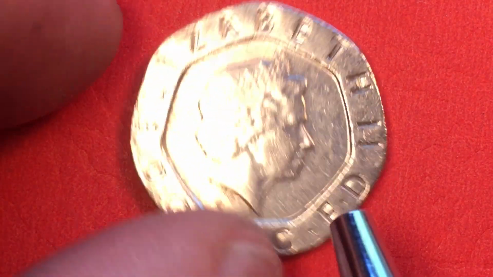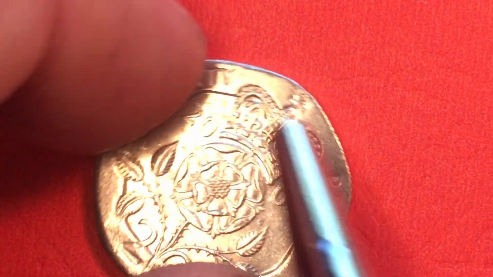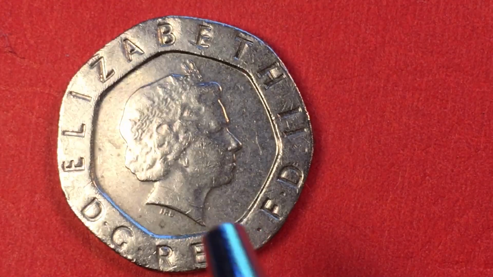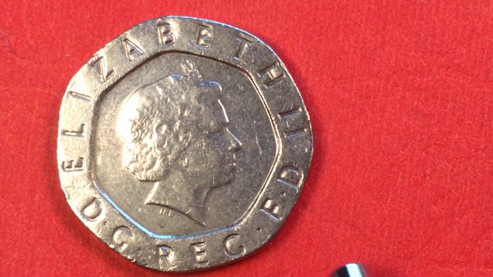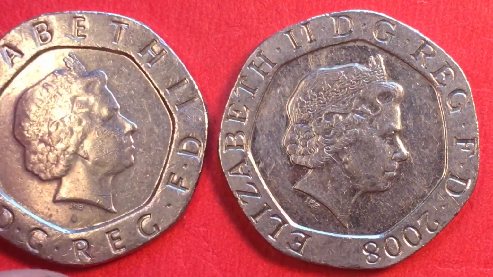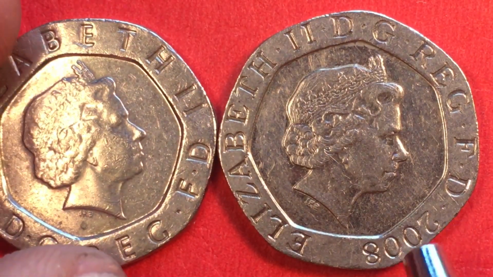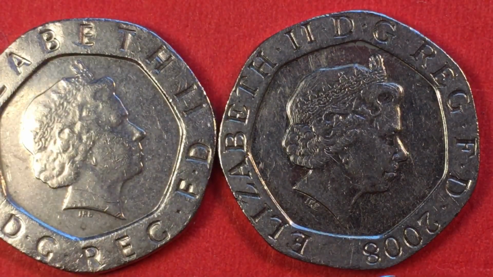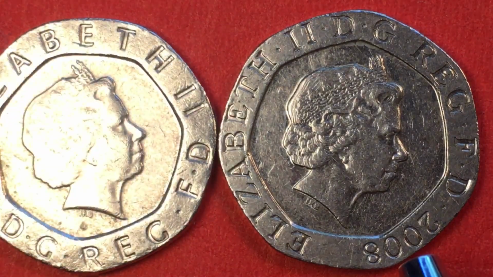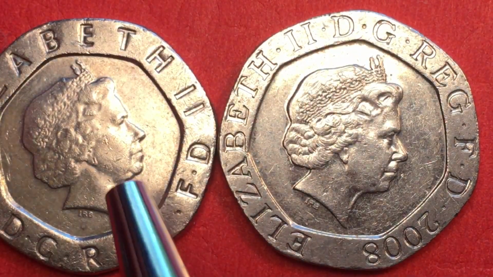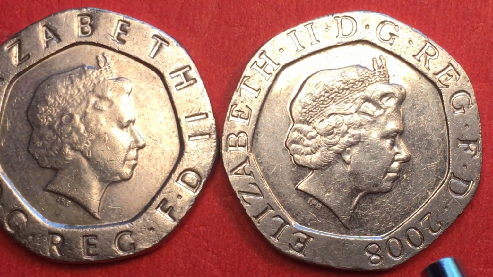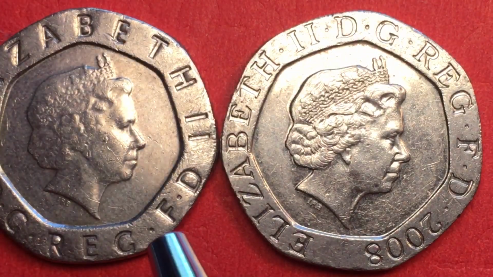So we've established that this is a 2008, and that it has an Ian Rank-Broadley fourth portrait on there. Then we put this other coin up, and it's another 20p coin, or 20 pence coin. And look at this down here, 2008. So what's going on? Well, it says Elizabeth II, DG Reg FD 2008. If we look at it, it has the same Ian Rank-Broadley portrait on here, but this one has the date on it, and this one doesn't.